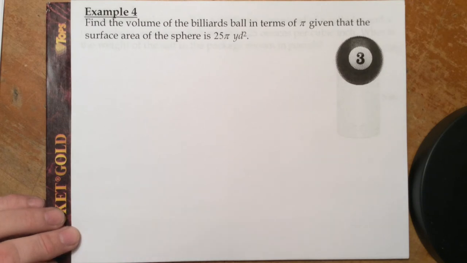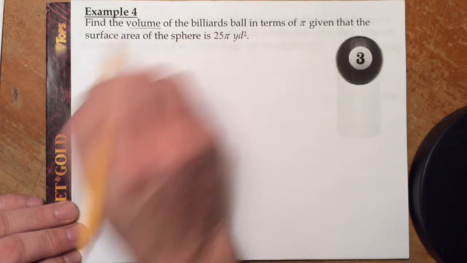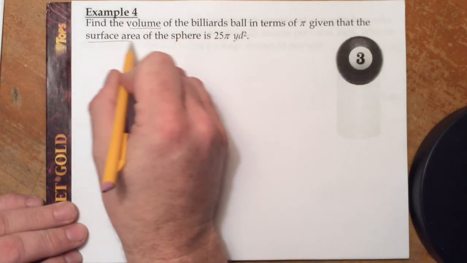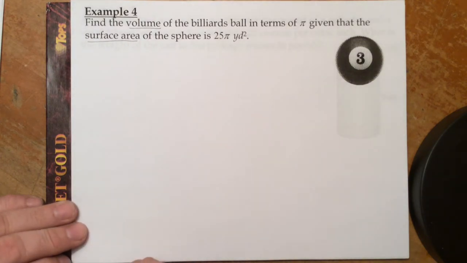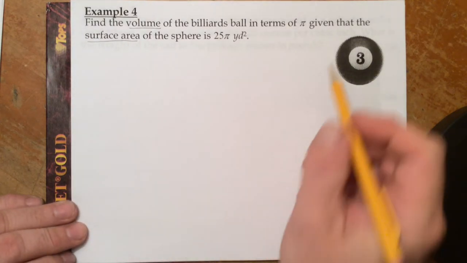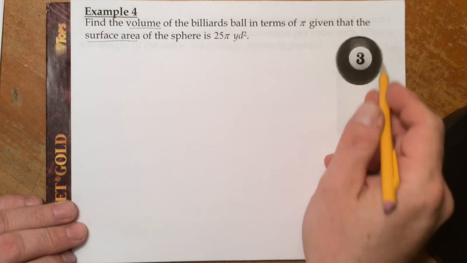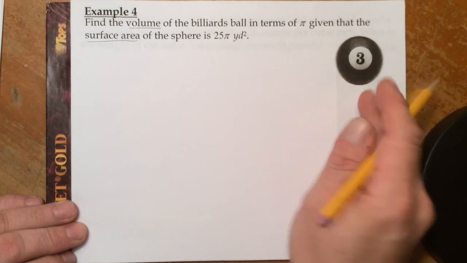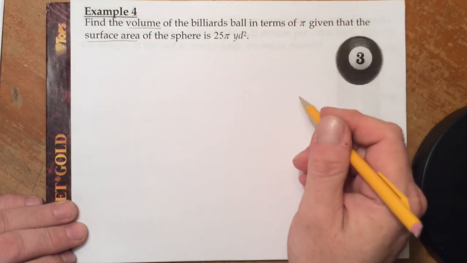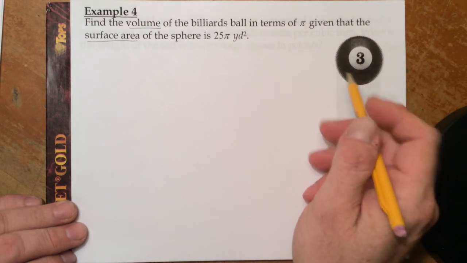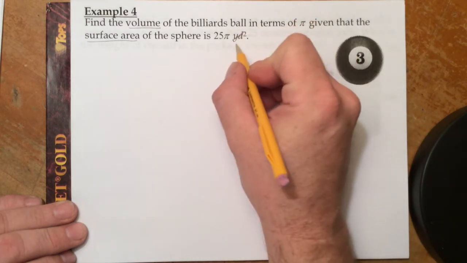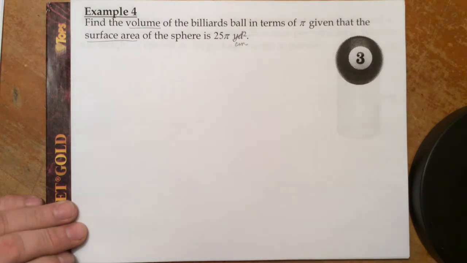Example 4. Find the volume of the billiards ball in terms of pi, given that the surface area of the sphere is 25 pi square yards. So they're telling us that the surface of this pool ball or billiards ball in square units is 25 pi square yards. Well, that's impossible. This would be more like centimeters. And they want us to find the volume from it.